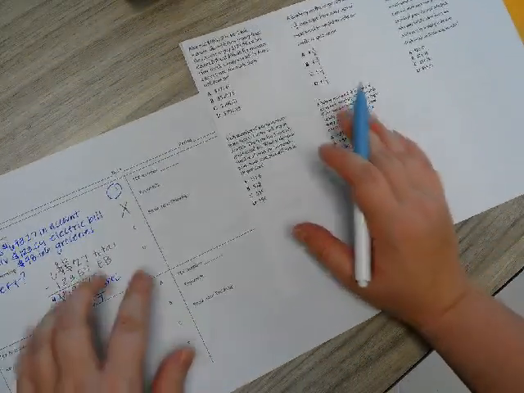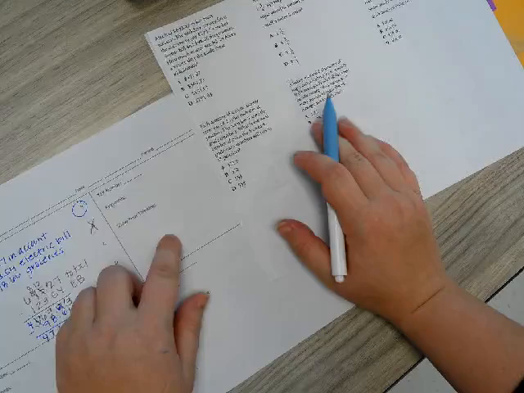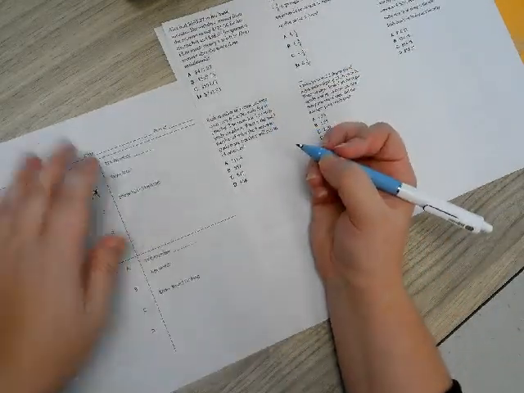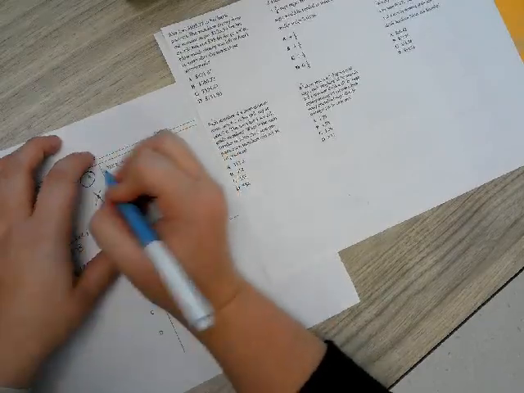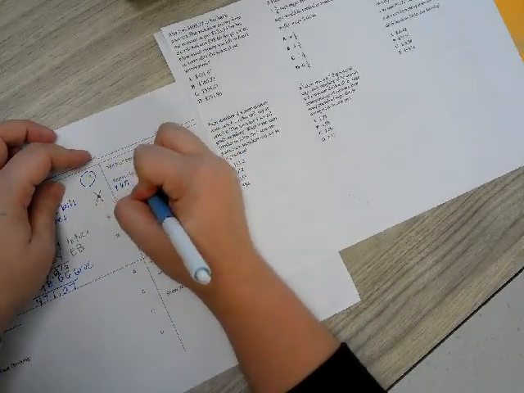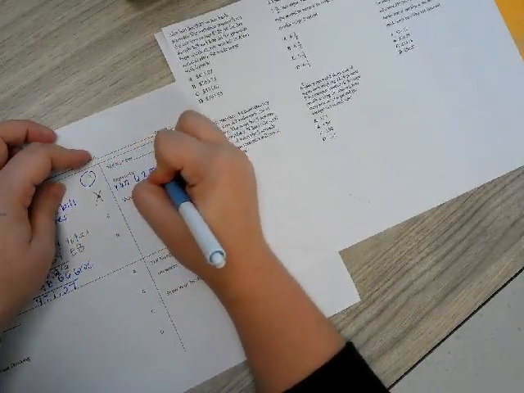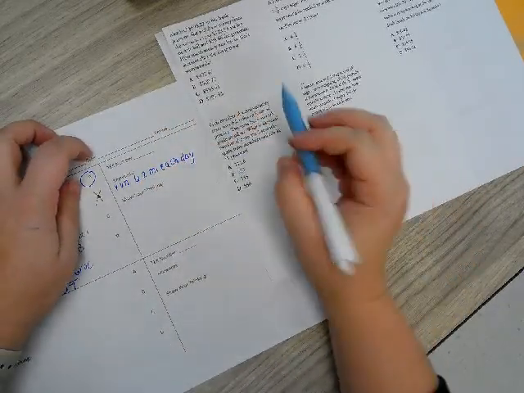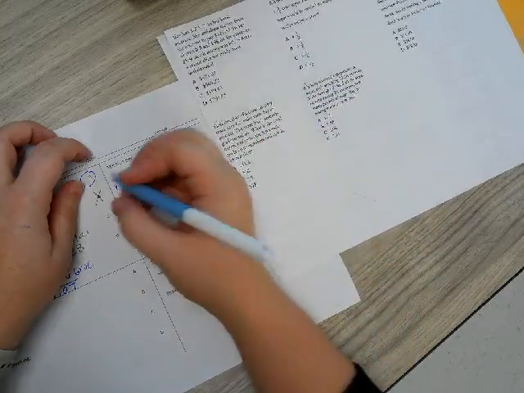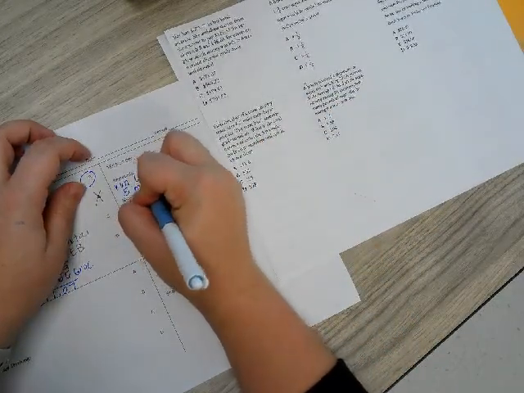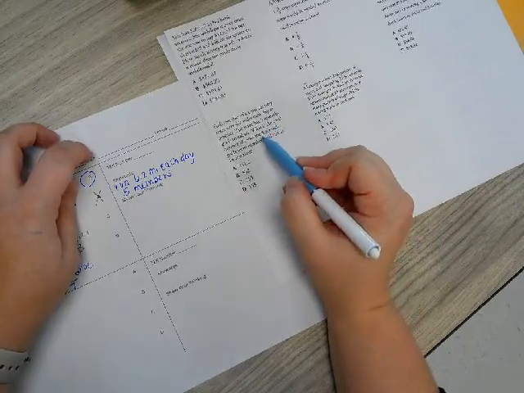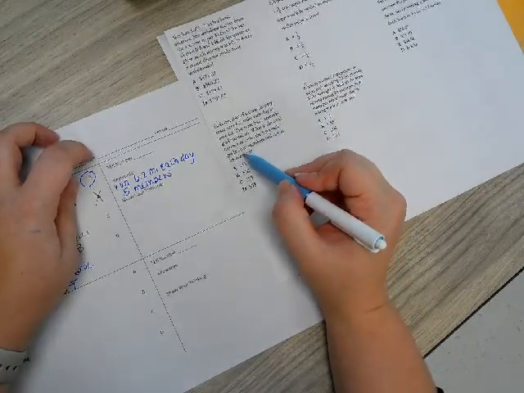Okay, next problem. Each member of a cross-country team runs 6.2 miles each day. The team has 5 members. What is the total number of miles that the 7th grade team members will run in 18 practices?